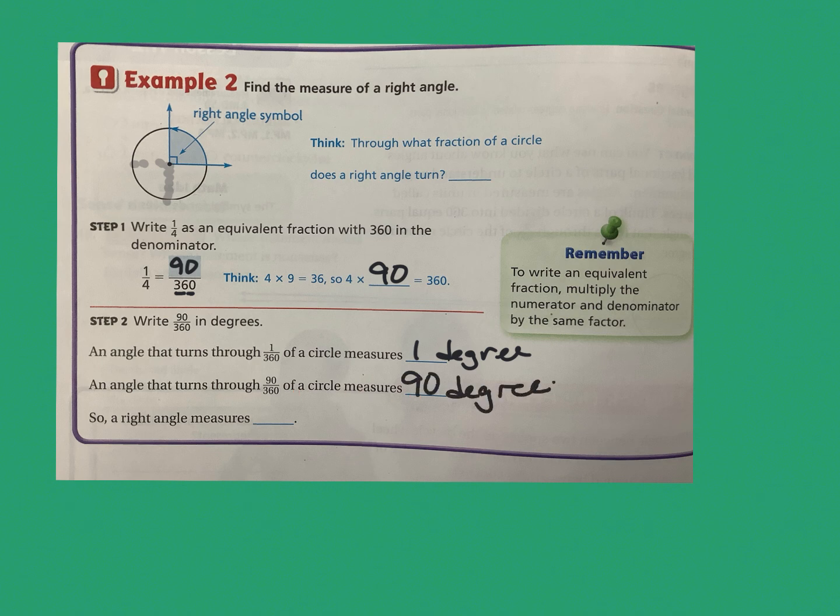And probably when we were working on those right angles, you heard me several times say a right angle, a 90-degree angle. You probably heard me say that quite a few times because in my head, those are both exactly the same thing. A right angle is a 90-degree angle, and this is what we mean by that. So a right angle measures 90 degrees exactly, no more, no less.